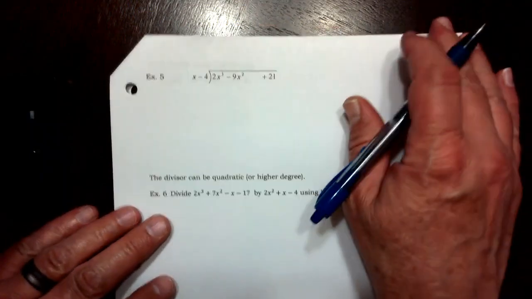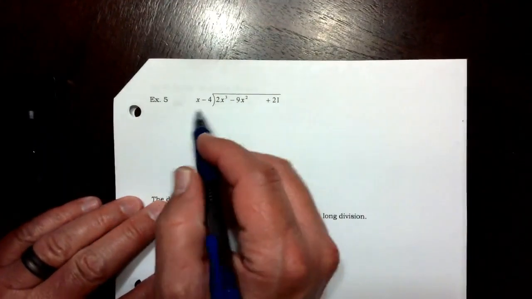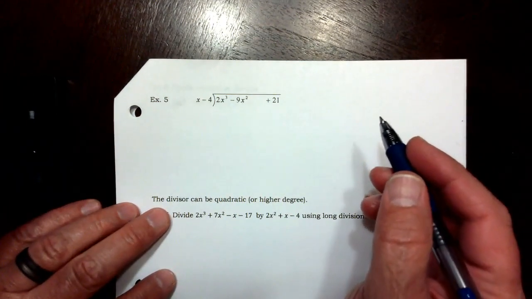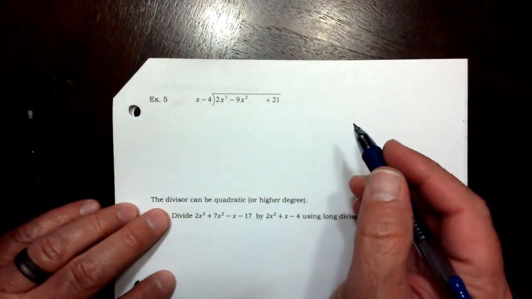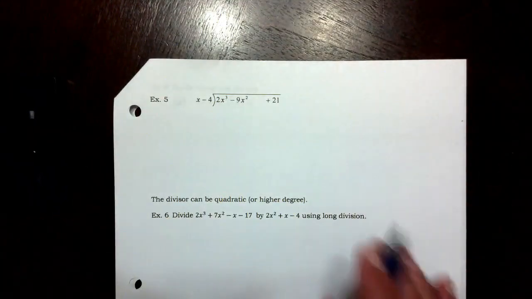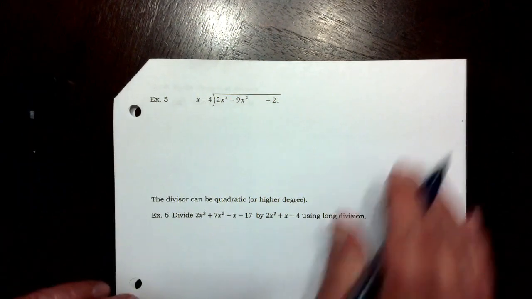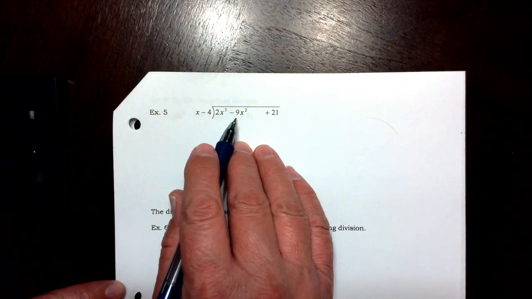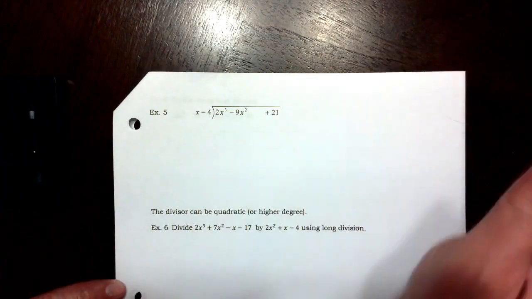Okay, this is Mr. Peterson, and I'm going to be showing you how to do this long division problem number 5. This is from the note set 3.4 part A, and this is actually on page 2.